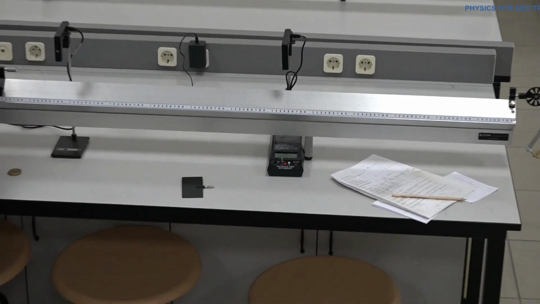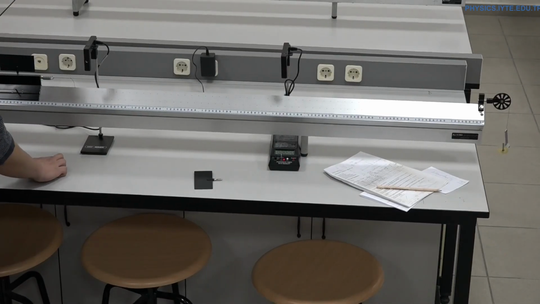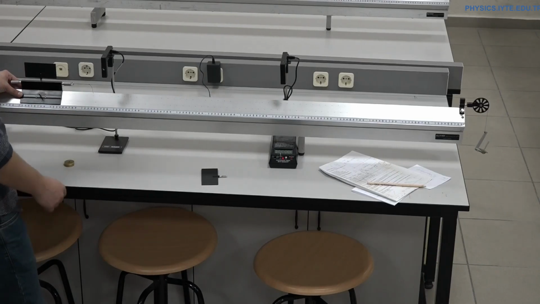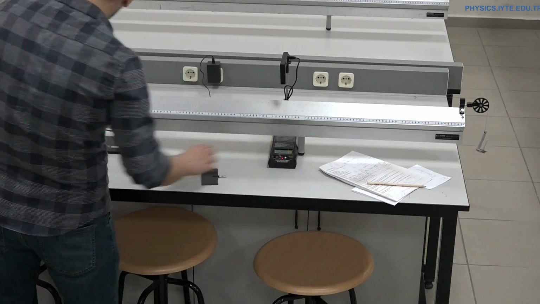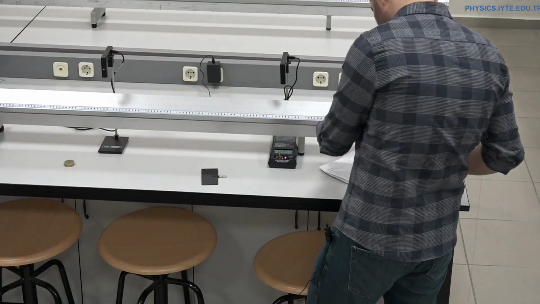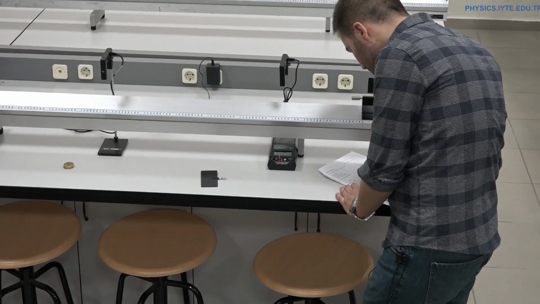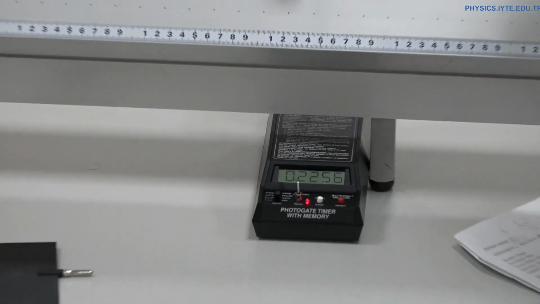Now for the last run, I'm going to take all of these mass rings off the glider. It's just 210 grams, the base mass of the glider. Resetting for velocity measurement, putting it in gate mode, releasing. Yeah, the final value is also decreasing, which means that my acceleration is increasing.